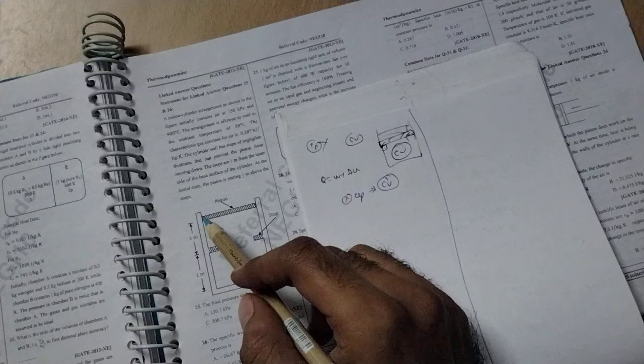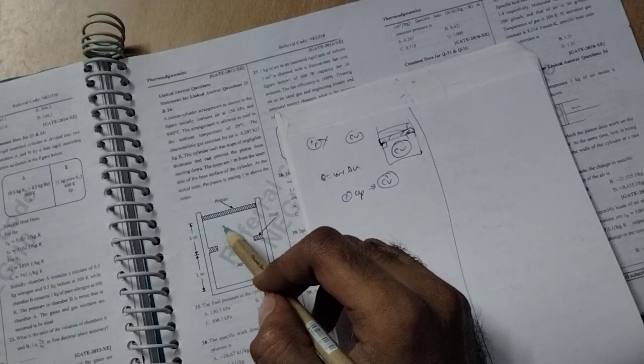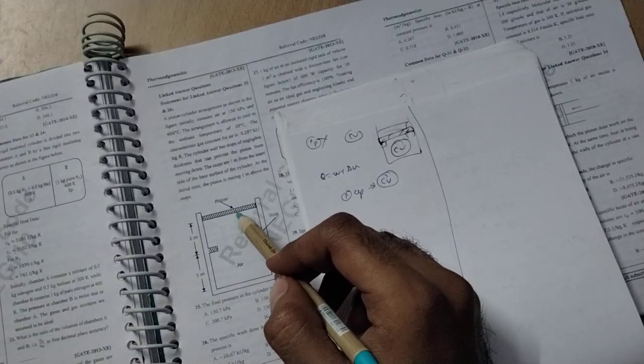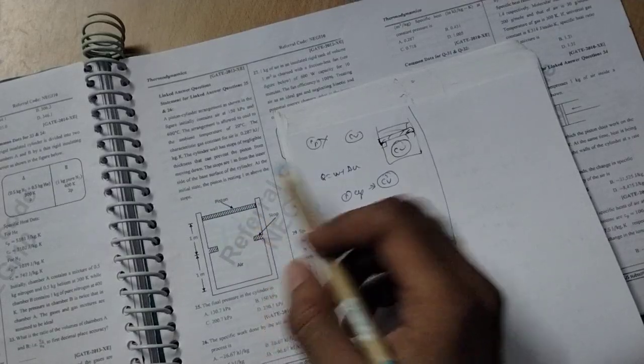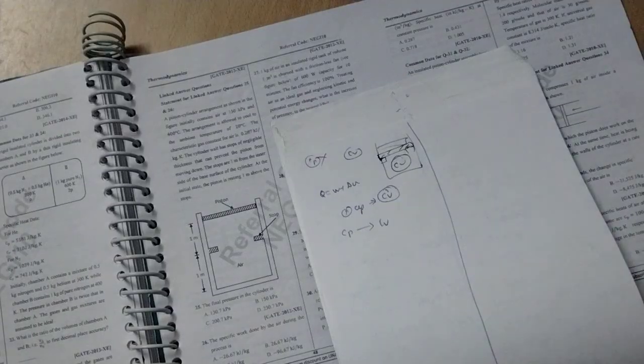While the temperature decreases, the pressure tends to reduce, but there is a piston here that pushes it downwards. While it is pushing down, you can see the volume reduce. Definitely first the constant pressure process will be there, and next only the constant volume process might be.